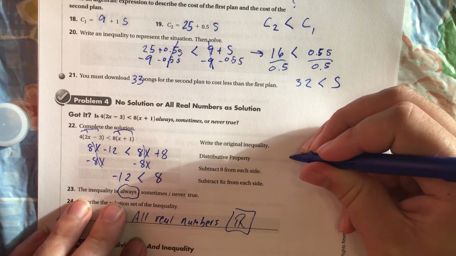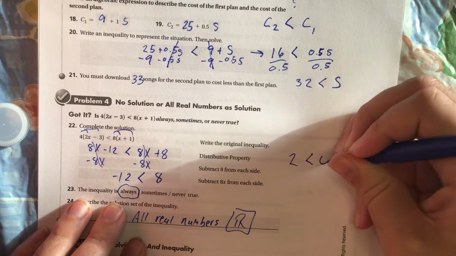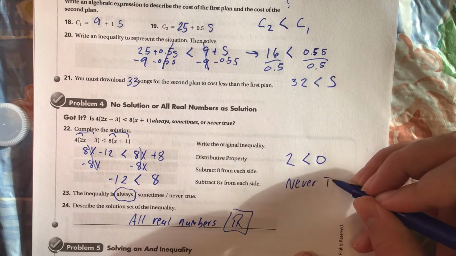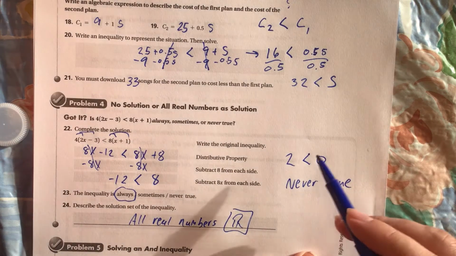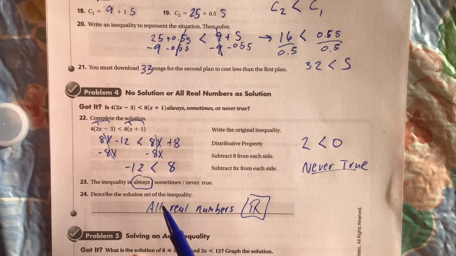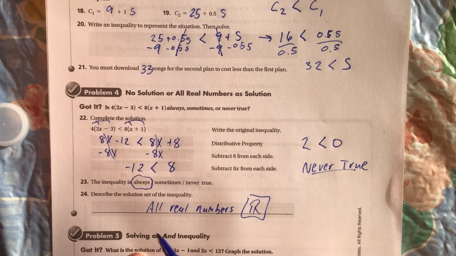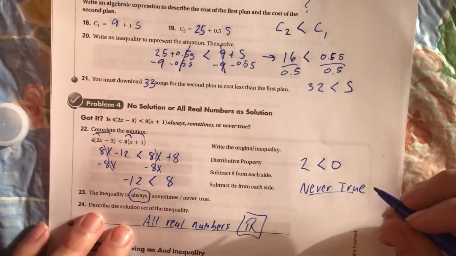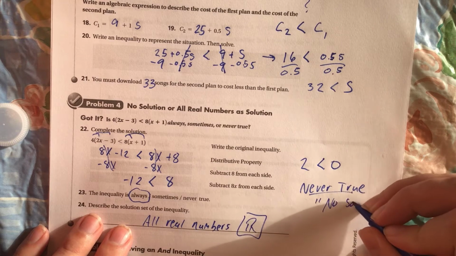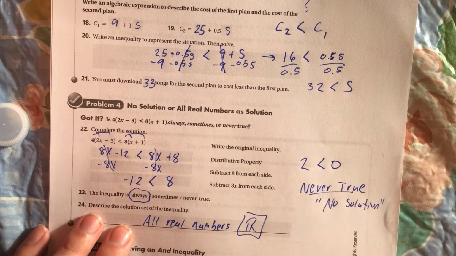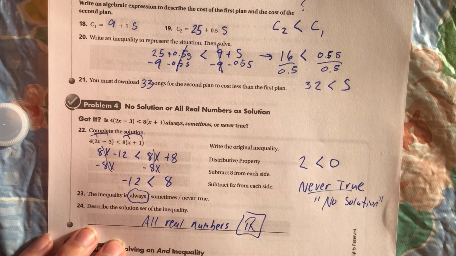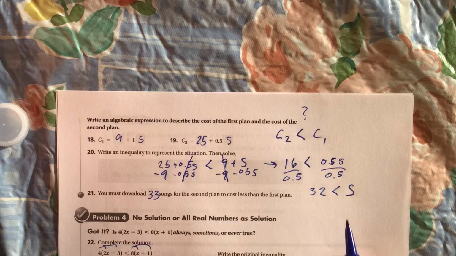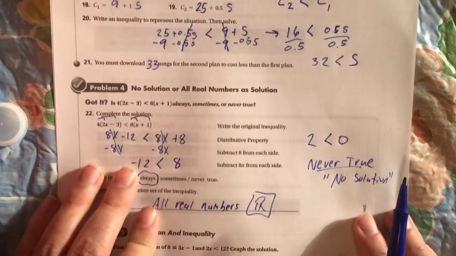If we end up having like 2 is less than 0, well, that's not true. That would be a never true. Okay, if this had happened, then that would be a never true. We had something that was true, so that's always true. Infinitely many solutions, all real numbers. This would be like the no solution version. And then if we do get an answer, then that's the sometimes true. Like everything we've had so far was a sometimes true.